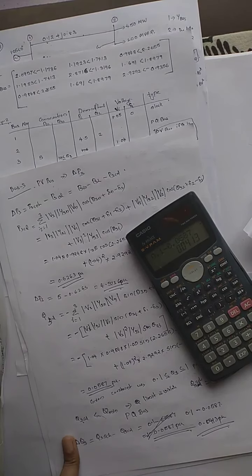Okay, so I am stopping it now. Next I will show in the next video. Next we are going to find out our J matrix, then we will find out J inverse, then we will multiply it with these delta P, delta Q values, and then we will get the corresponding voltage parameters, that is V and delta, and we find it out for our next iteration.